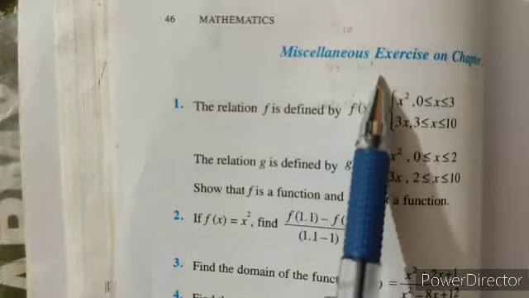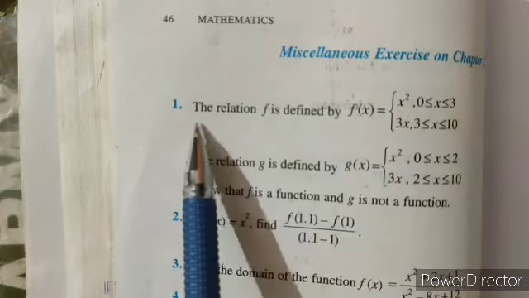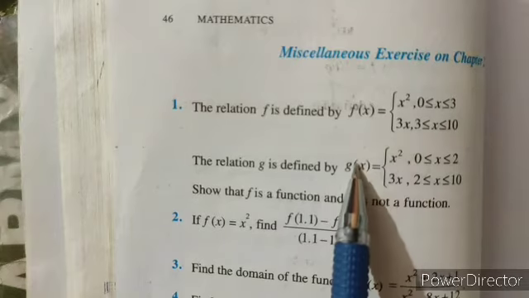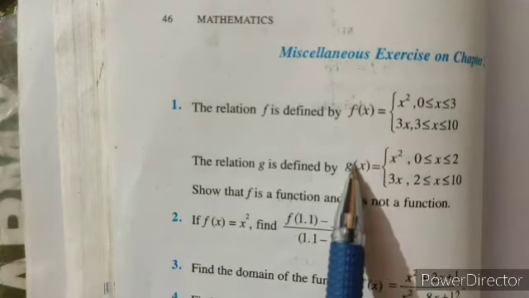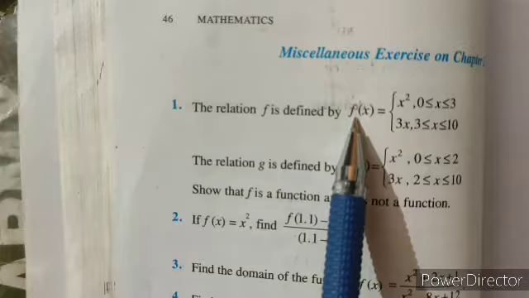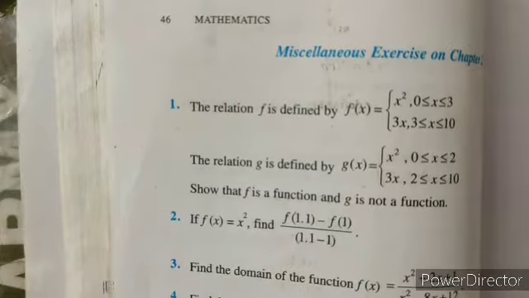Now come to miscellaneous exercise on chapter 2. Now two relations are given to us, fx and gx. We have to prove that fx is a function and gx is not a function.